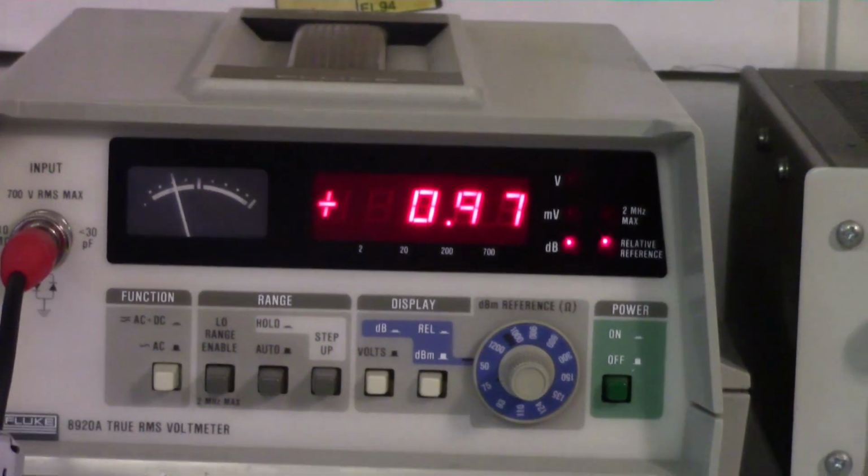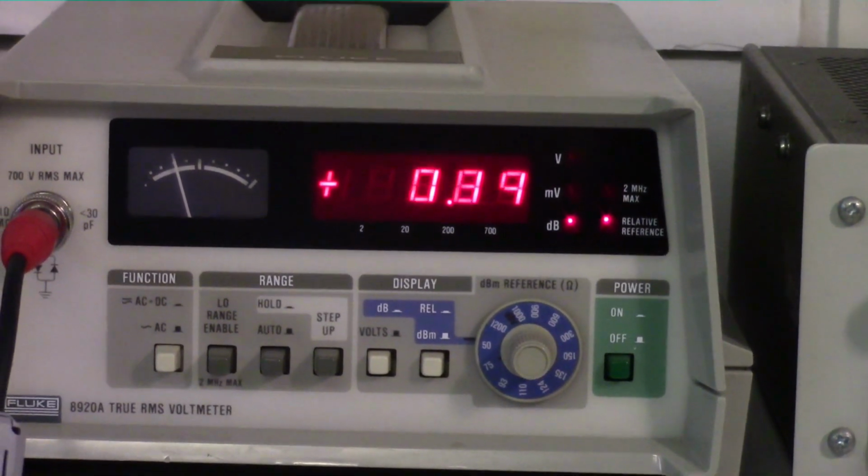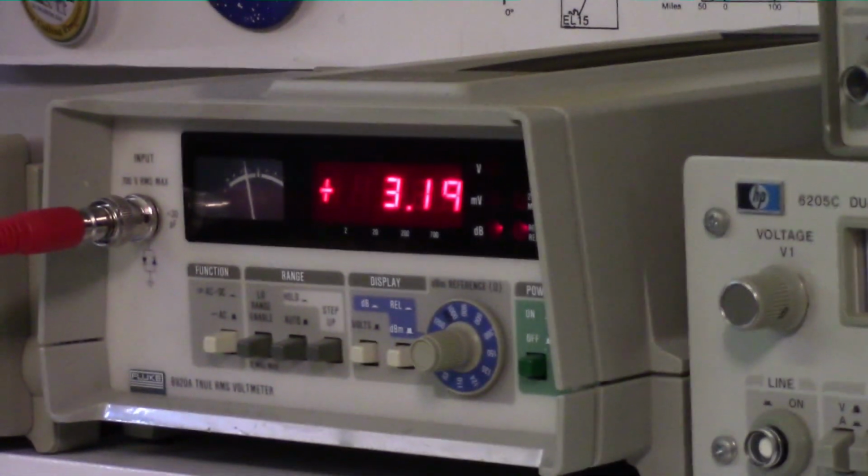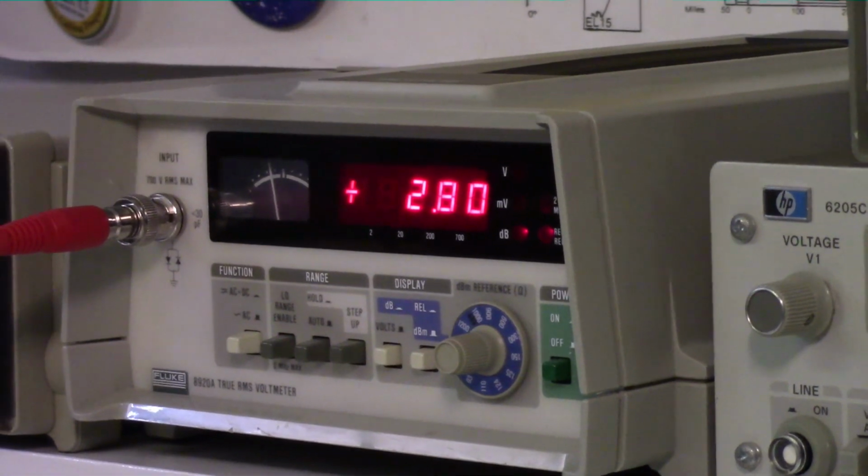I could bring the volume down just a little bit. There we go. We're toggling between negative numbers and positive numbers. And you can see right there, there's about a 3 dB difference.